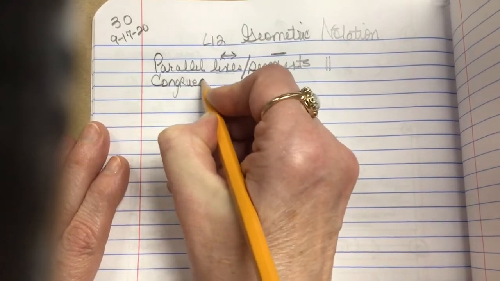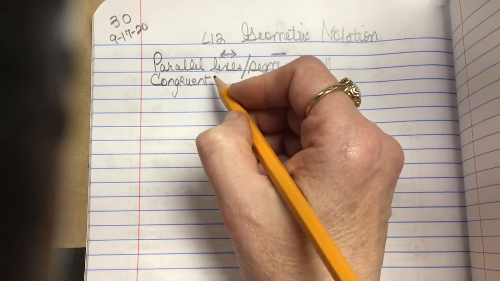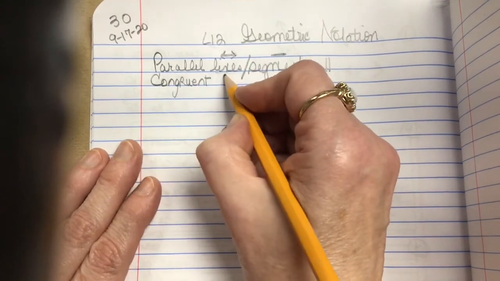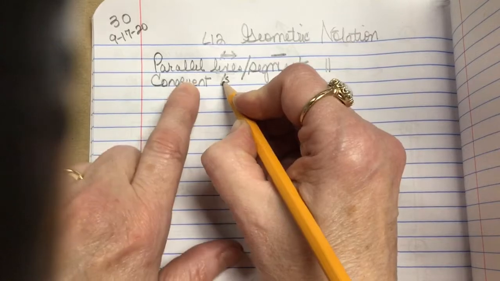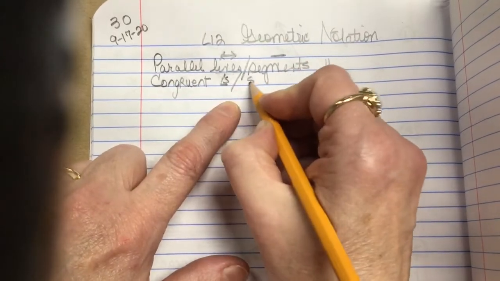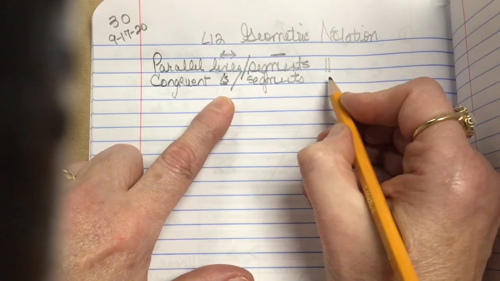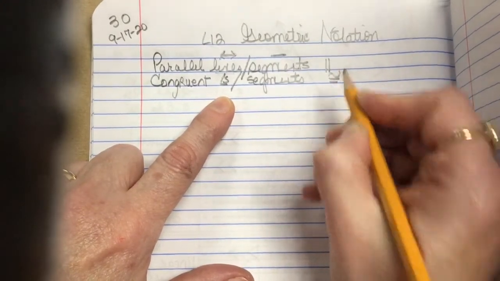Now, you can't have congruent lines. Lines can't be measured, so they can't be congruent. Because what does congruent mean? They have the same measure. So we can have congruent angles. We can also have congruent segments. And do you remember the symbol? We haven't used it a lot. It's an equals with a little squiggle above it.